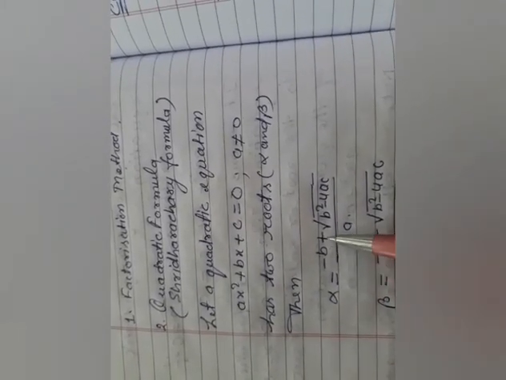Let a quadratic equation ax² + bx + c = 0, a ≠ 0, have two roots, alpha and beta. Then alpha is equal to (−b + √(b² − 4ac)) / 2a, and beta is equal to (−b − √(b² − 4ac)) / 2a.